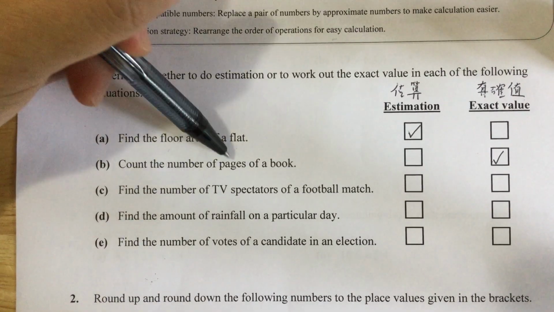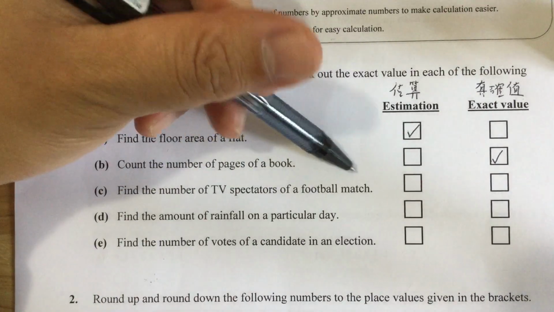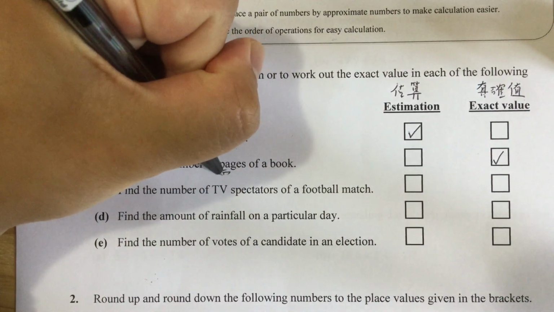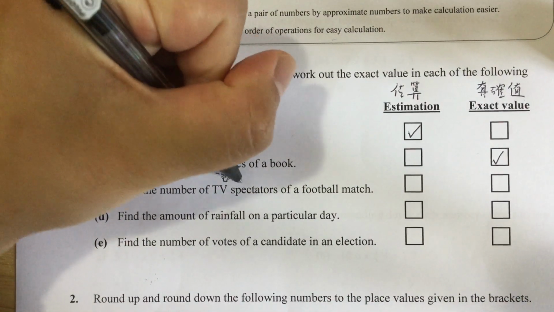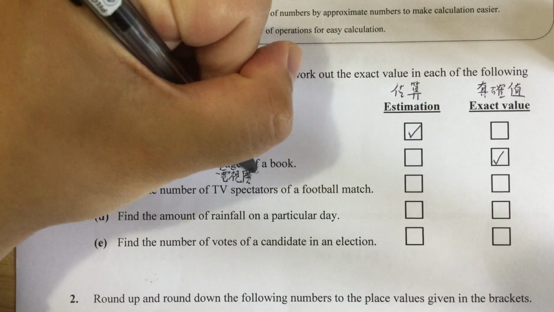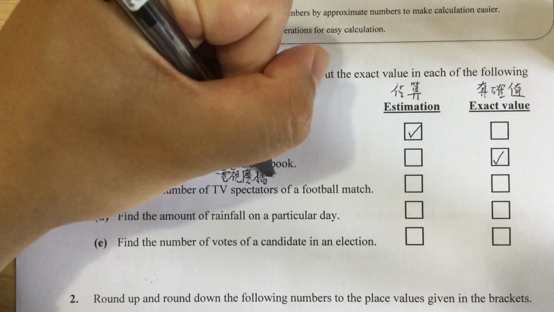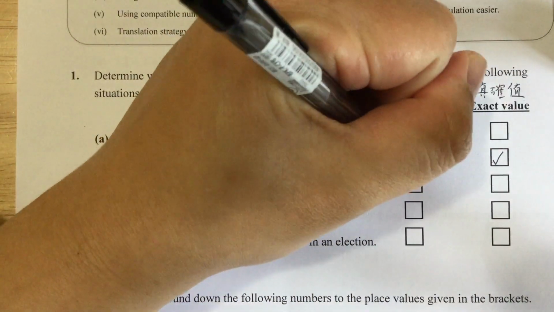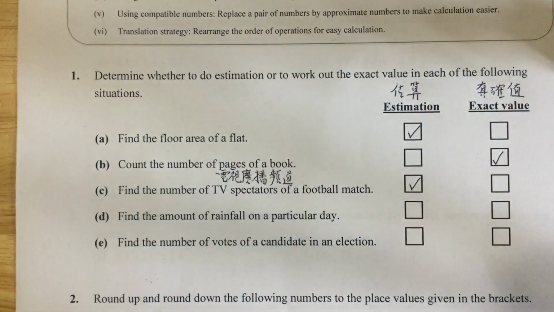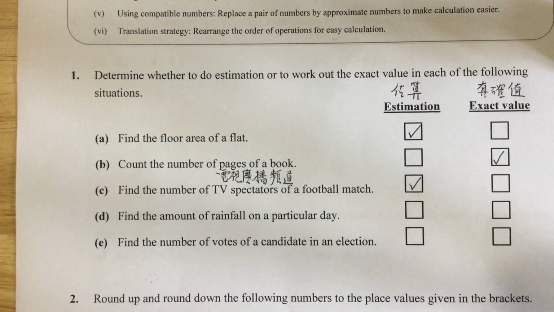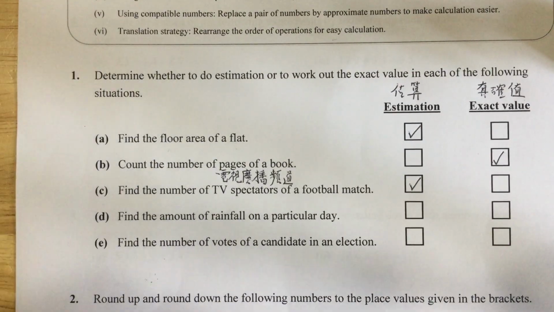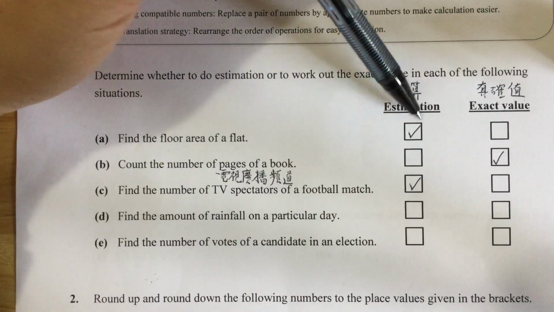Okay, C, find the number of TV spectators of a football match. TV spectator 係電視廣播台. Maybe we can call it 電視廣播頻道 in a football match. For this one, the answer is estimation once again. It is impossible for you to see the whole football match because it is in a very big playground. You cannot count every TV spectator at every time. Sometimes maybe they have 2 reporters, 即係2個記者, so you cannot count it easily. So I will say this one is estimation.